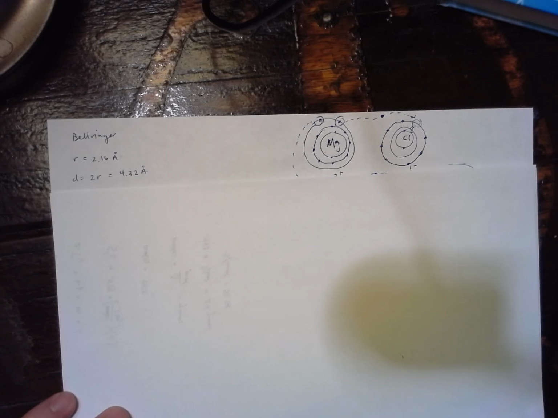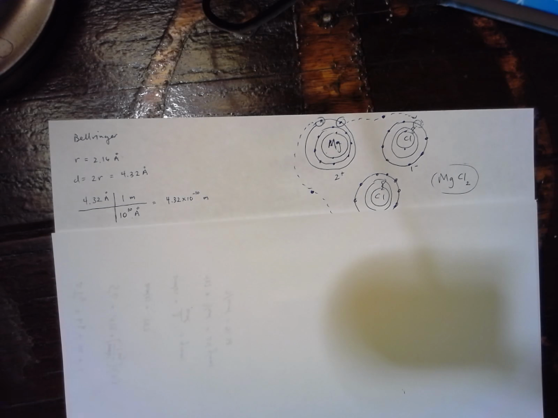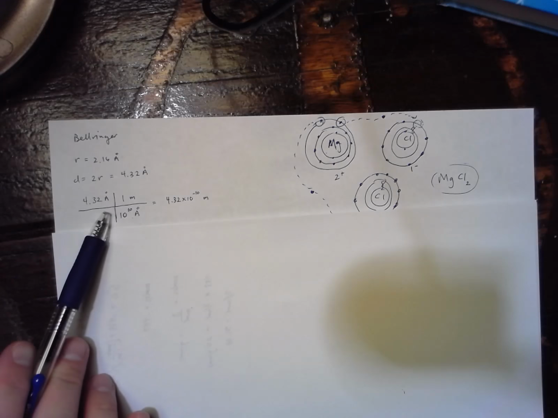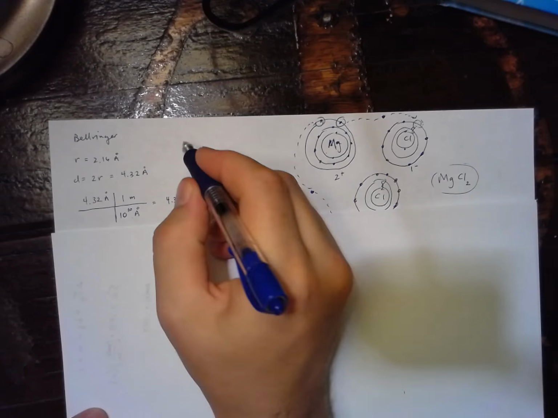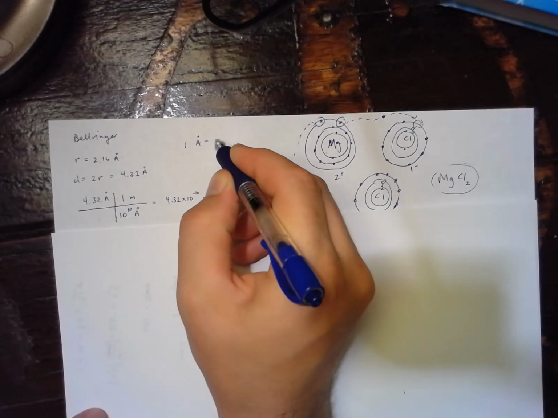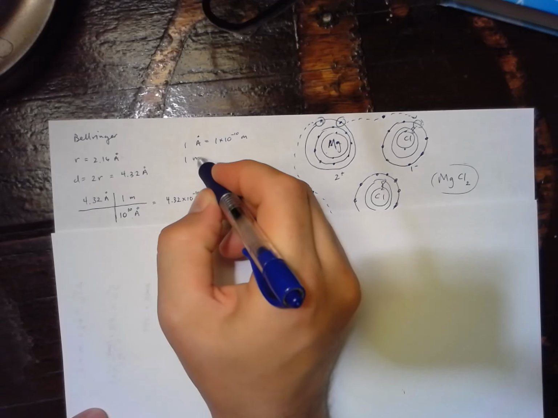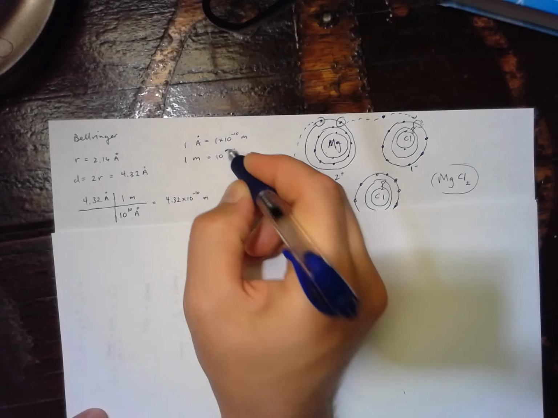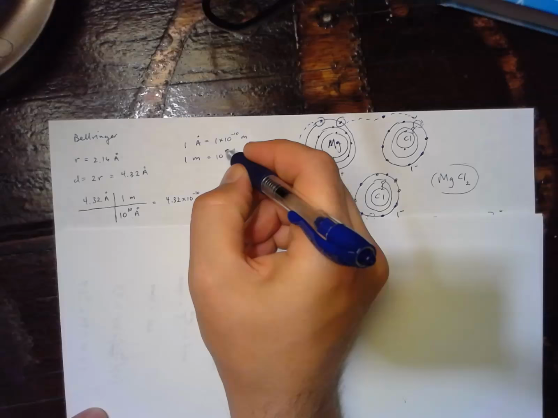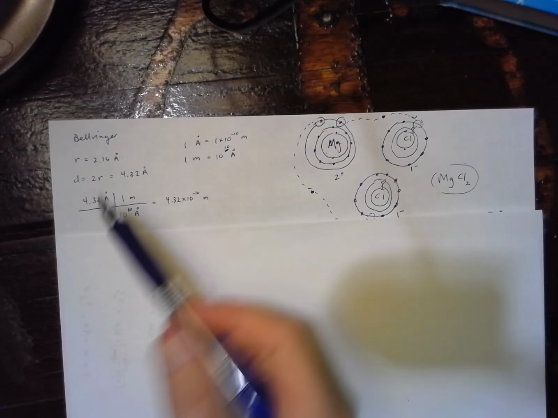Y'all correct your bell ringers as you go along here so that you can see where you went wrong if you did go wrong. So 4.32 angstroms, how do we get to meters from there? Well, we know that 1 angstrom is equal to 1 times 10 to the negative 10th meters. So 1 meter is therefore 10 to the positive 10th angstroms. That's a 10, not a scribble. So we use that conversion factor here.